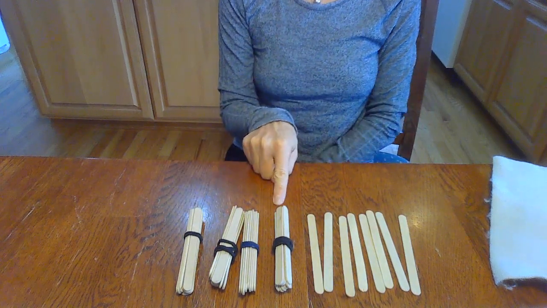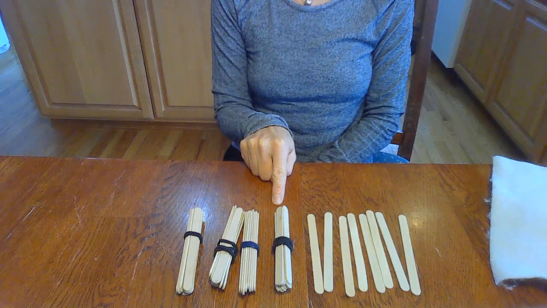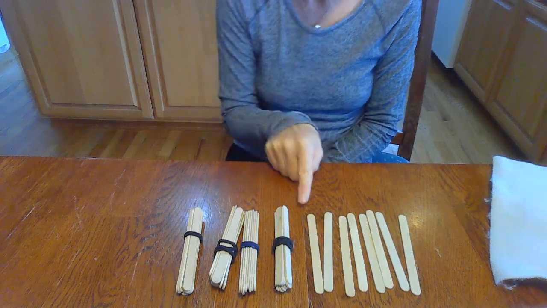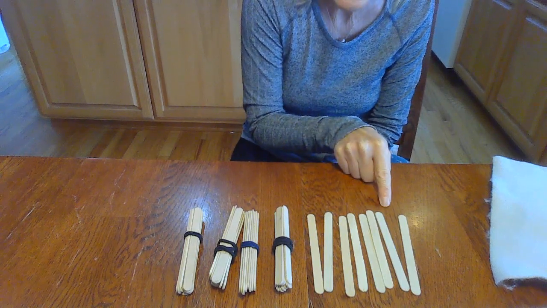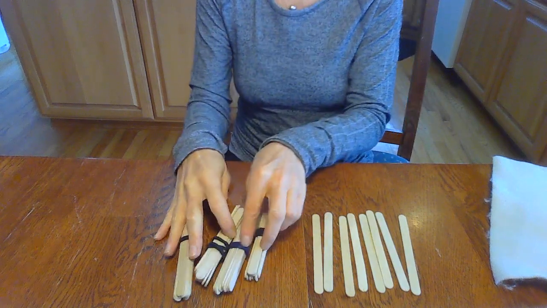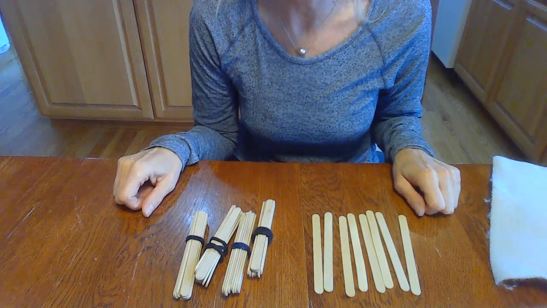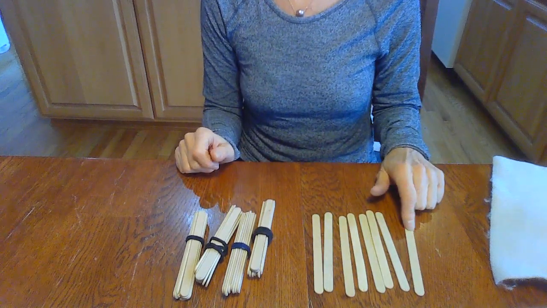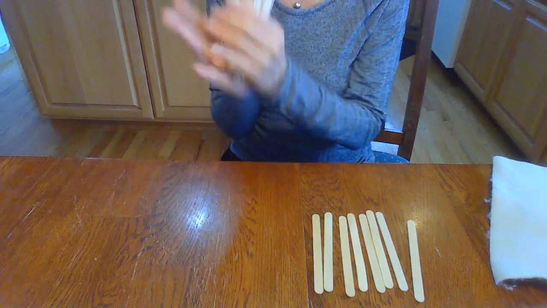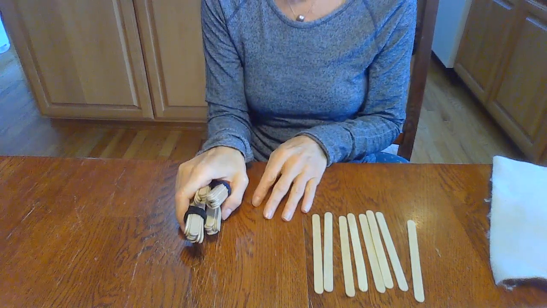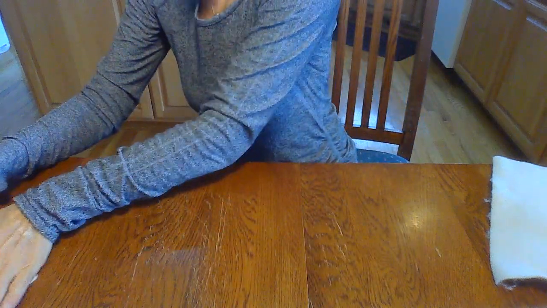How many bundles do I have? 4. And how many loose sticks do I have? 8. So 4 bundles is the same as 40. If I wanted you to get me 48 sticks, I don't want 48 single sticks. I want 10, 20, 30, 40. I'd want 4 bundles and I'd want 8 sticks. So now I'm going to move that to the side and we'll continue working with bundles and sticks. I love my bundles and sticks.